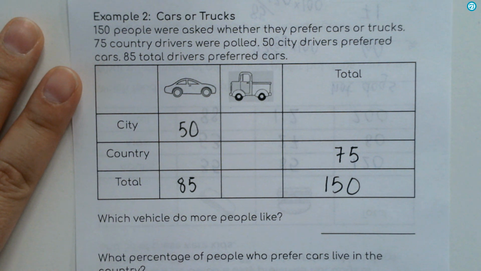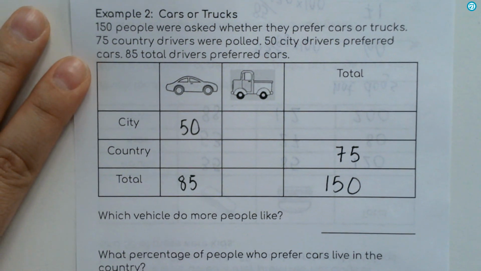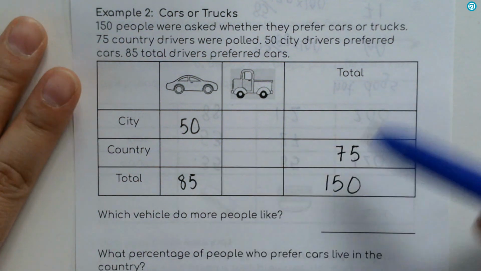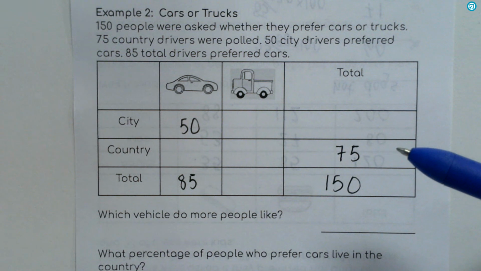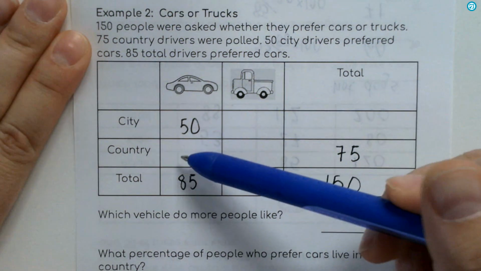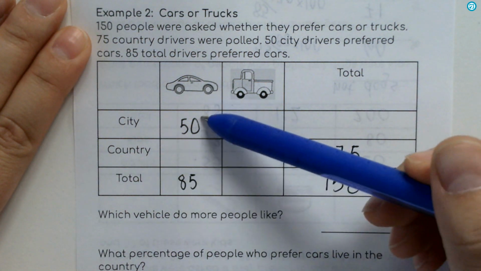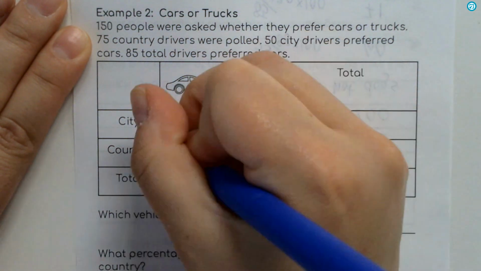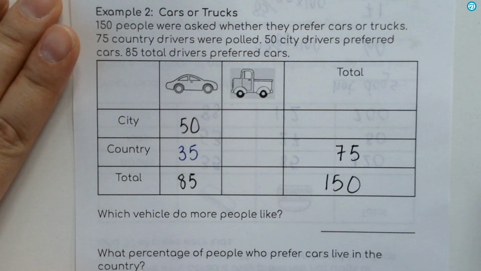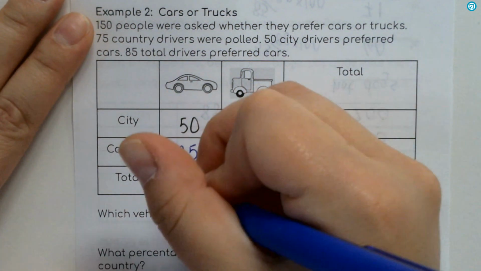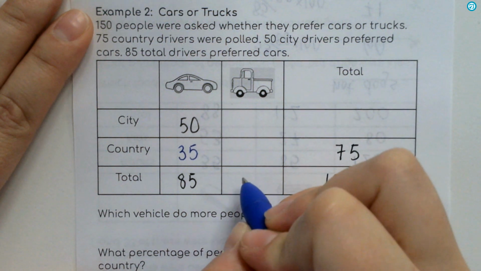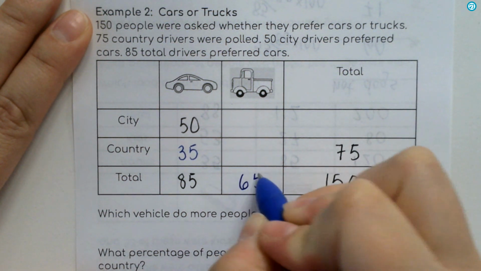Okay. We need to fill out the rest of this table. We could fill out this box, this box, this box. Anything that we know two of the things in the row or column we can fill out. So you can kind of go in any order. You just got to get everything filled in. So I'm just going to start on the left here. 85 minus 50 is 35. So that means 35 in the country preferred cars. Down here at the bottom, 150 minus 85 is 65. So that means there were 65 total people that preferred trucks.